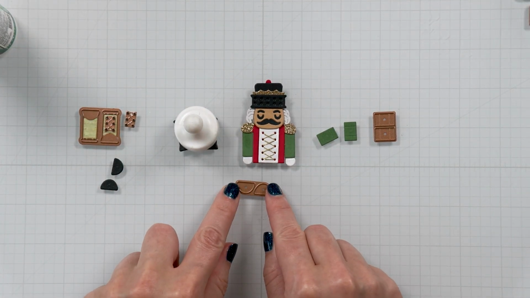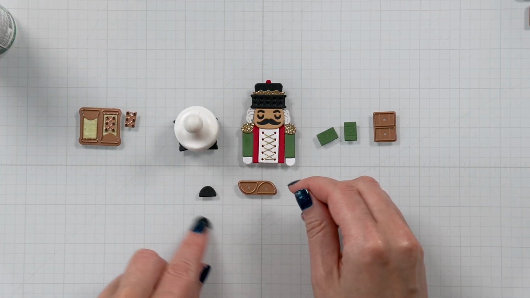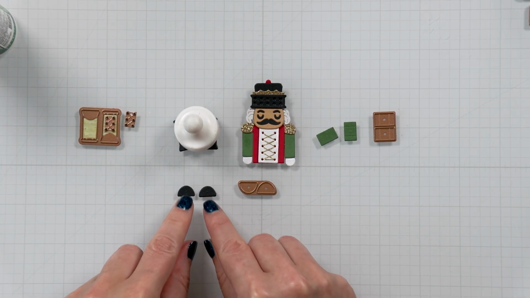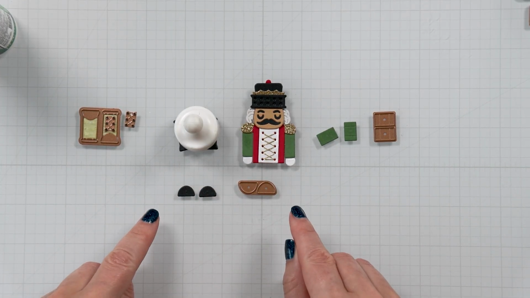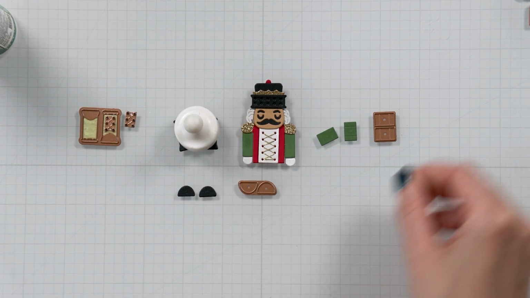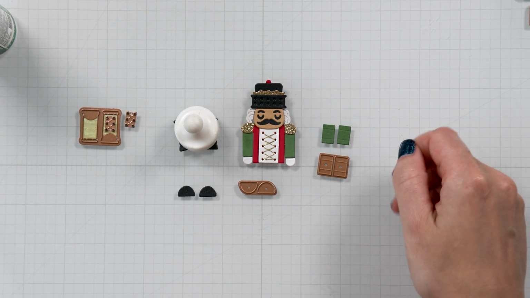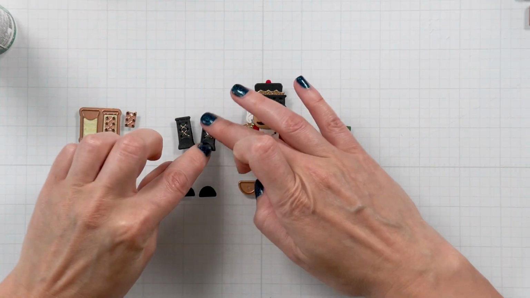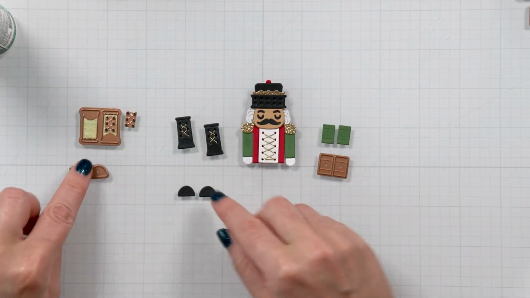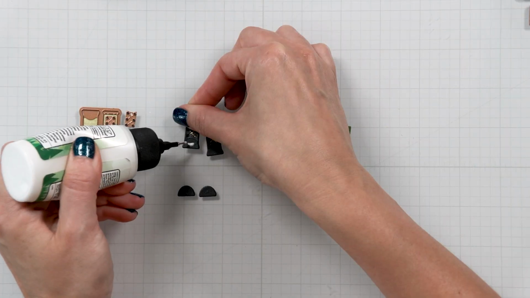Now we also have this die, and this creates little half circles. The half circles are going to make the front of our boots. Then we also have this die, and this creates the legs for our nutcracker. Okay, this part is not grabbing. Okay. Let's add a bit more glue.